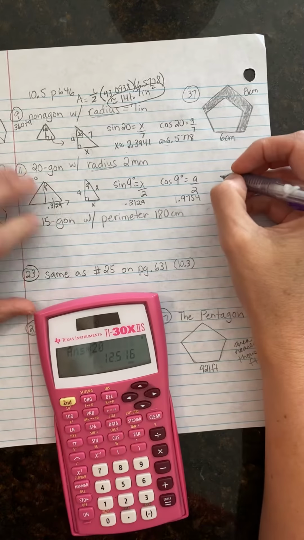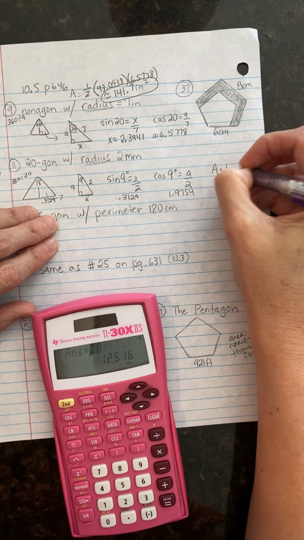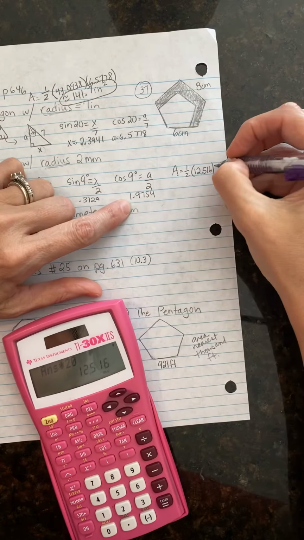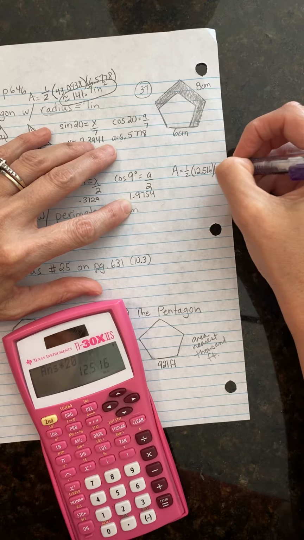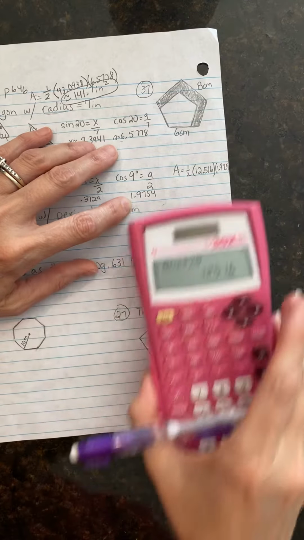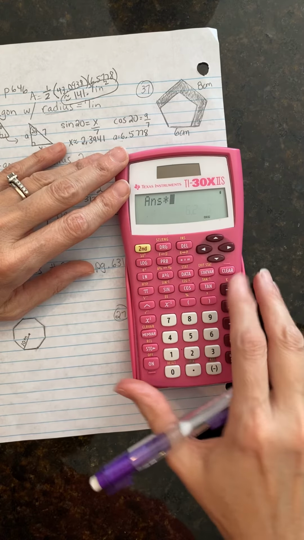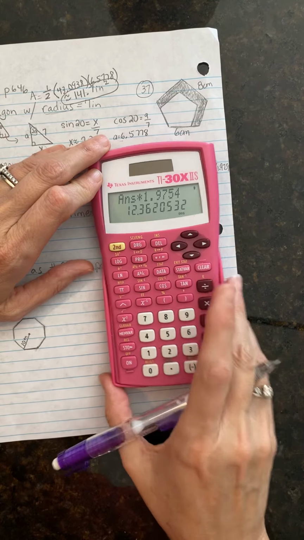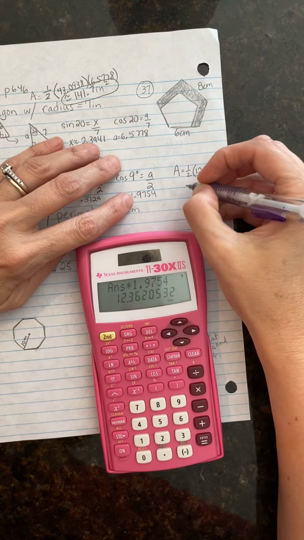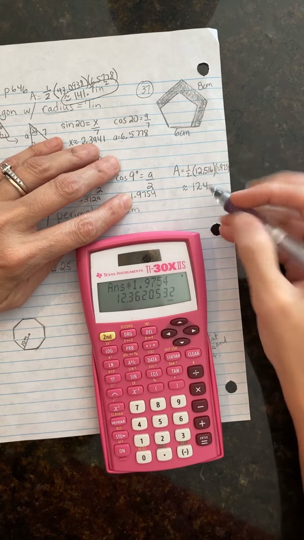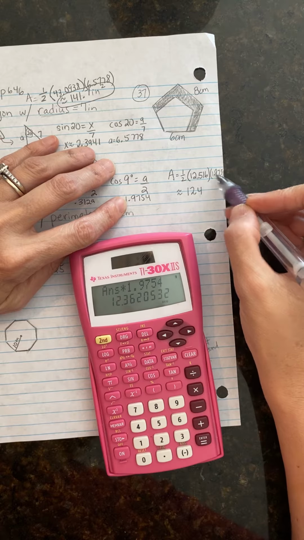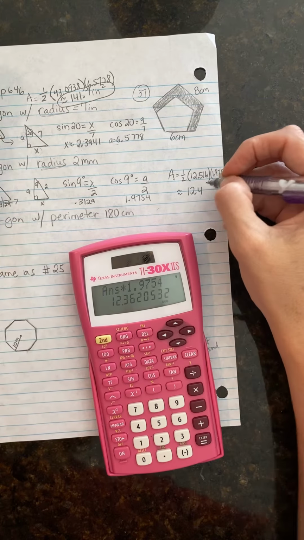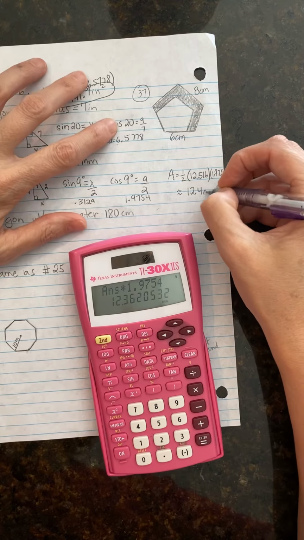And so plugging into the formula, 1/2 times that perimeter, 12.516, times the apothem, 1.9754. So divide that by 2, multiply it by 1.9754. 12.4. Yeah, because it was half of almost 2. So that almost canceled. So it's about the same as what the perimeter was. This is millimeters squared.